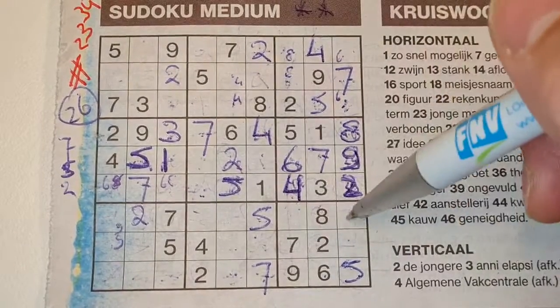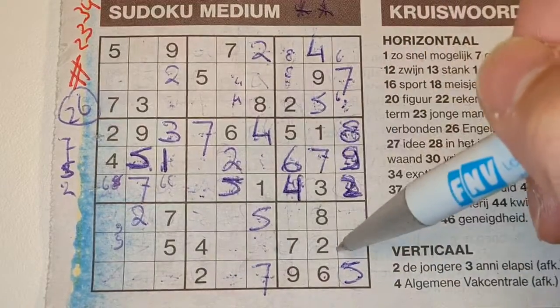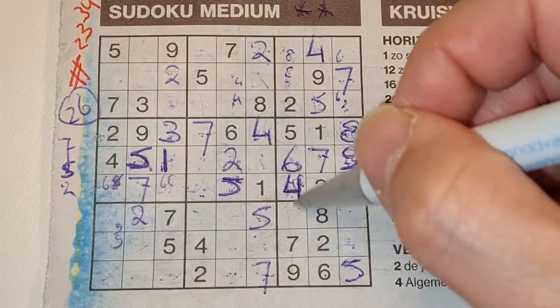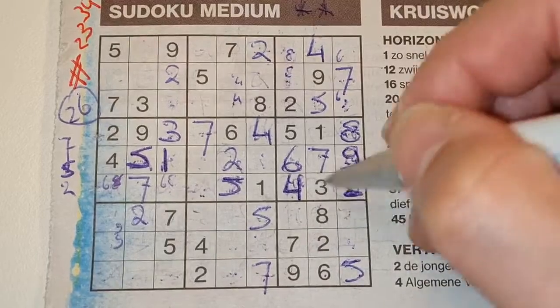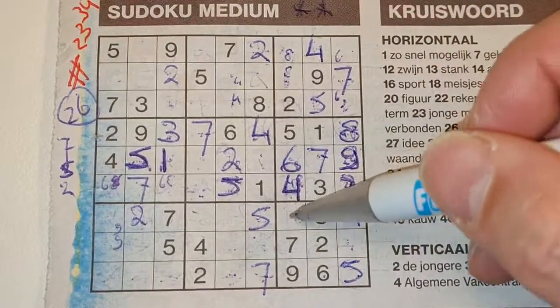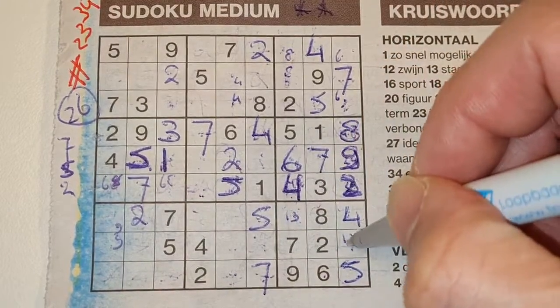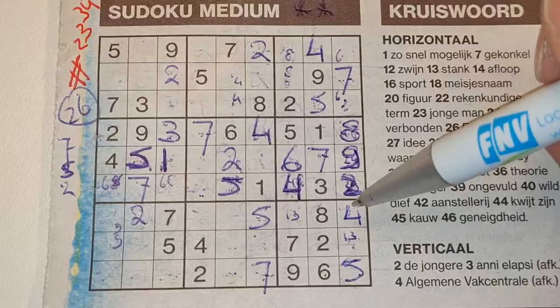1, 3 is missing, and 4 is missing. We see here 4, no 4 there. Here also a 4, so no 4 there. The only place for the 4 should be there. 2 numbers left in this big square for the numbers 1 and 3. Let me mark those 2 numbers, 1 and 3.